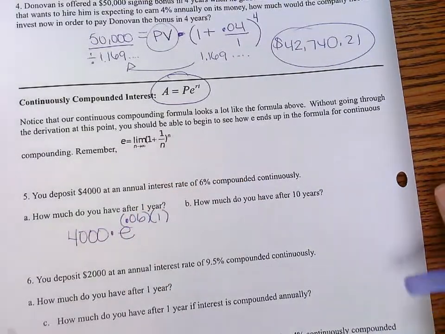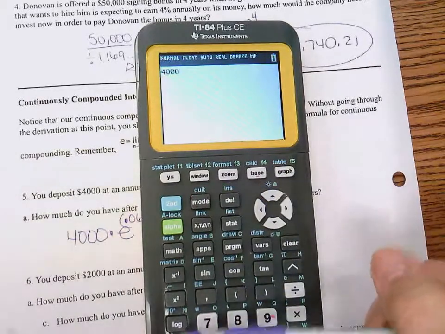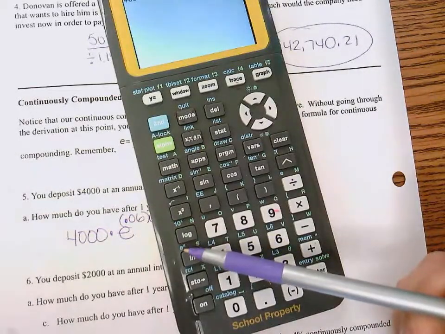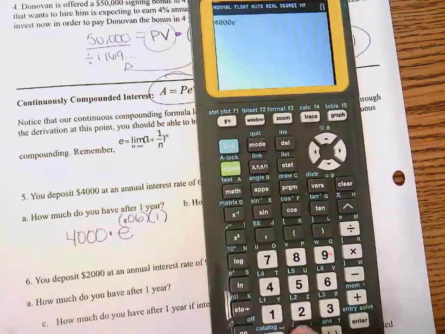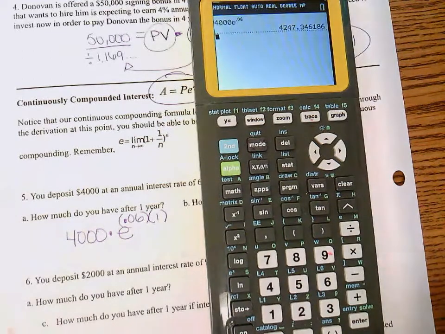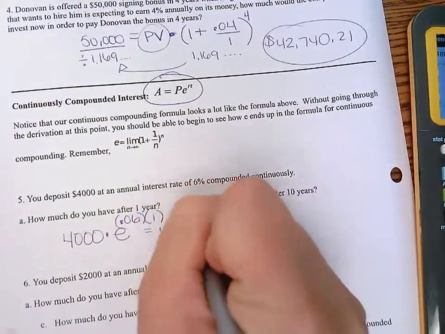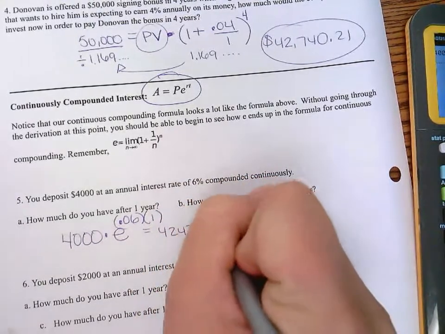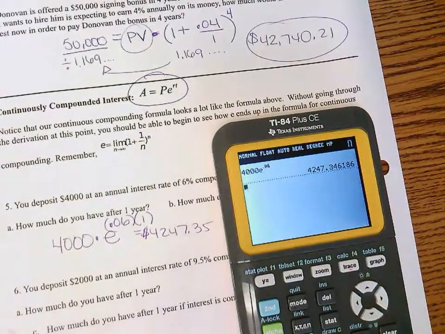So on your calculator, 4,000. e to the x is right here. It's in blue above that natural log button. So second e to the x, 0.06 times 1, so 0.06. So we would have $4,247.35.